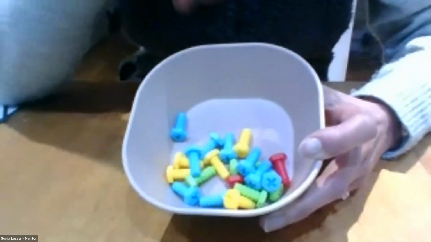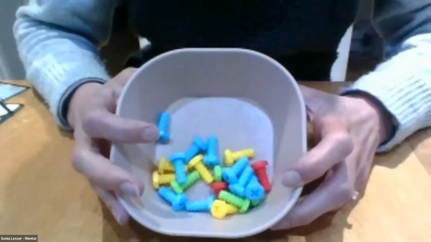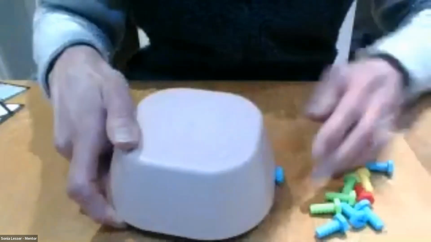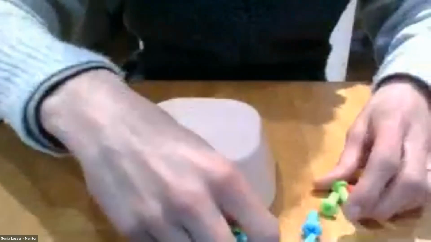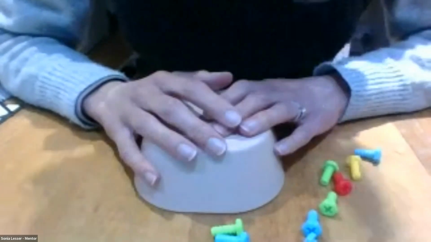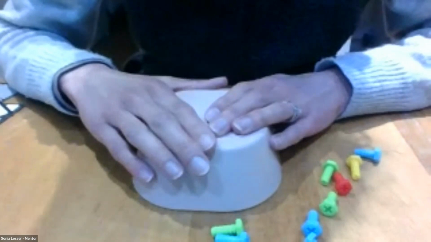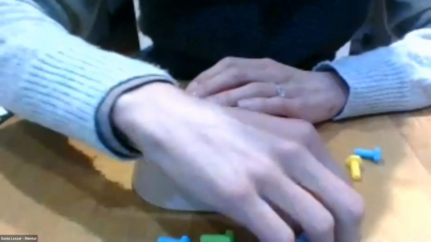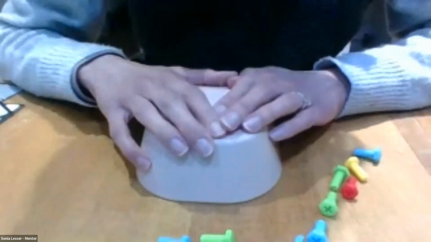I've called this one Hidden Pieces, because what I'm going to do is I'm going to ask my child, the child I'm working with, to look away. While they're looking away, I'm going to hide some of the pieces under the bowl so they don't know how many are there. And outside the bowl, I've left a few. So when I've done that, I'm going to ask the child to come and have a look. And they have got to find out how many screws are under the bowl without looking and without counting them. So they're going to count how many screws are outside of the bowl and use that information to tell them how many are in the bowl.